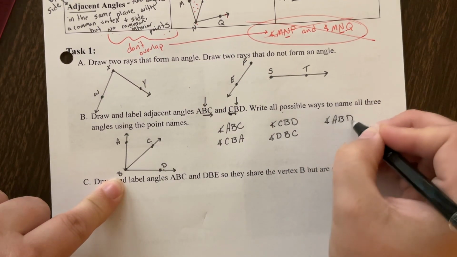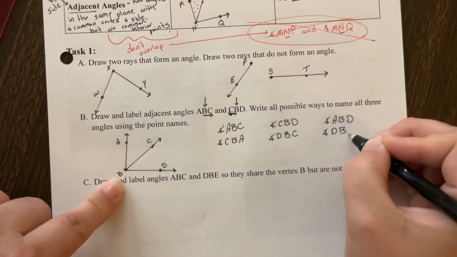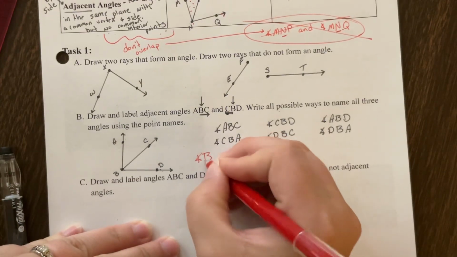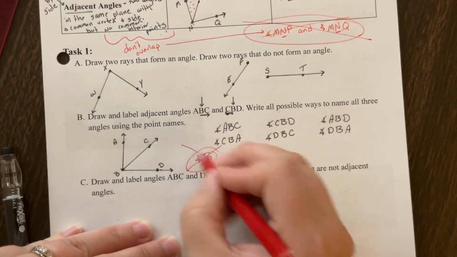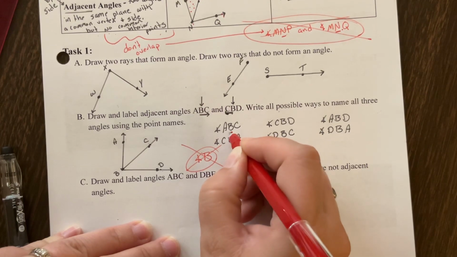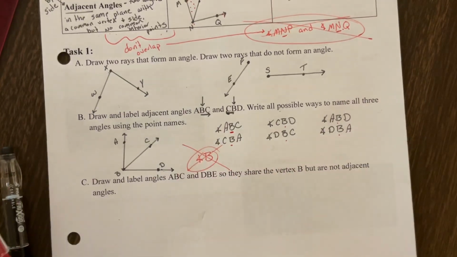There's that third angle, ABD. Or I could write it the other way around, DBA. I cannot just use angle B in this case, because if you notice, all of these are angle B. B is the vertex for all of them. I can't just use angle B.